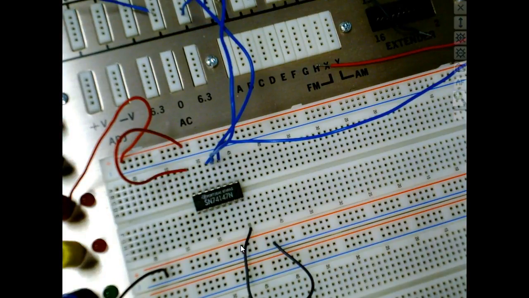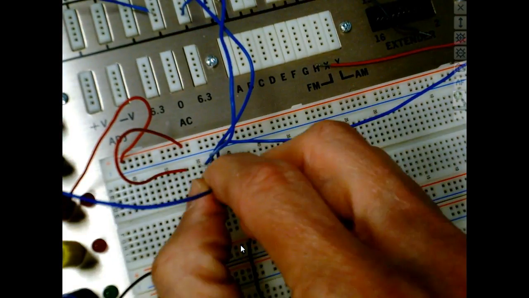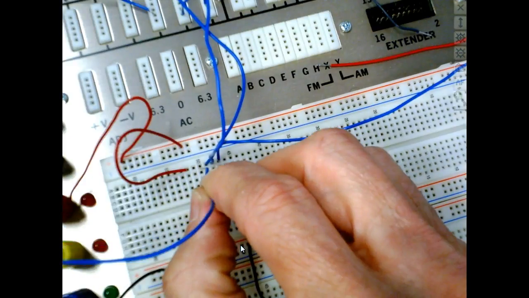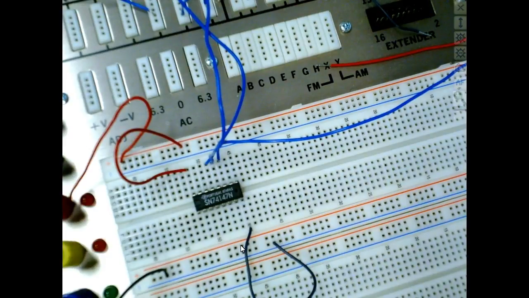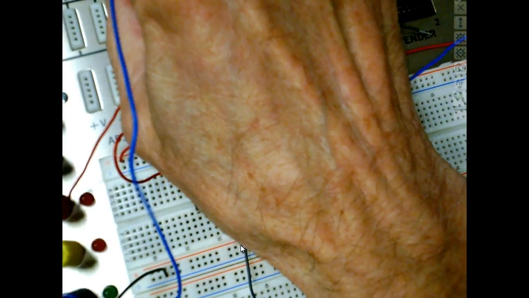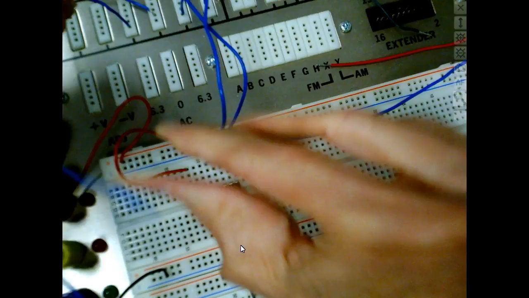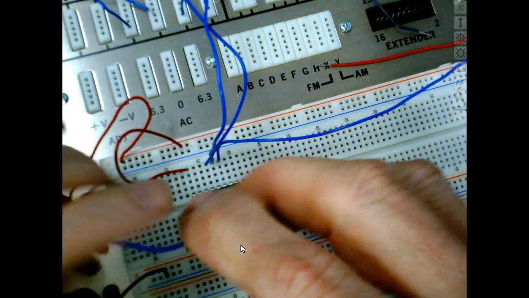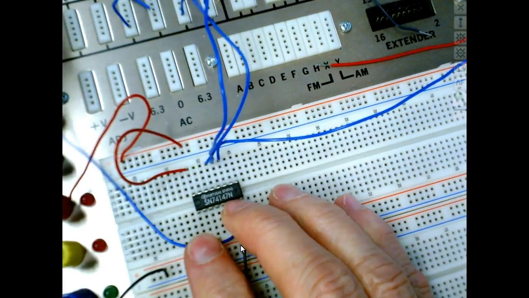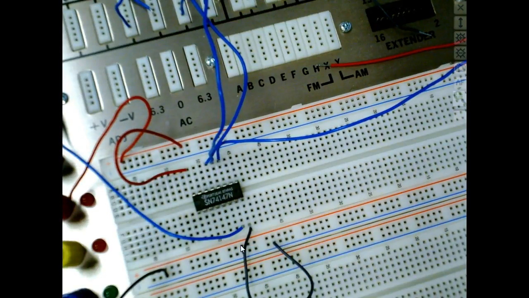Input 4. What's it hooked up to? That's where we're at, right? Input 5. What pin? 7. They swap sides on us. Everybody agree with that? Y'all telling me how to hook it up. I'm just hooking up.